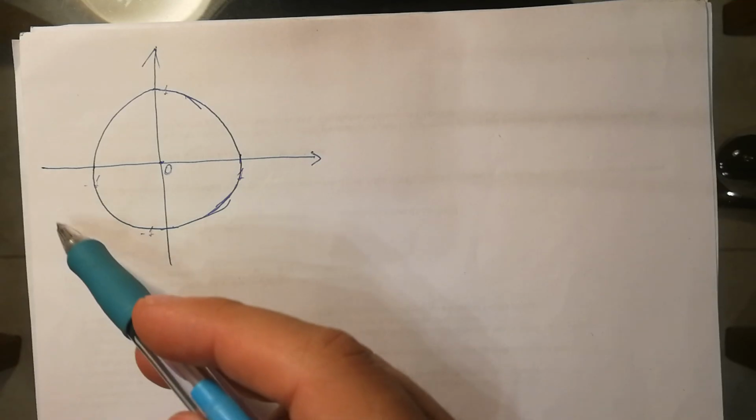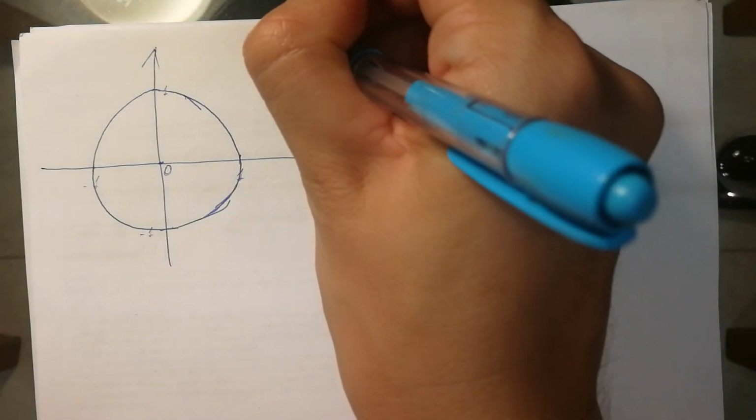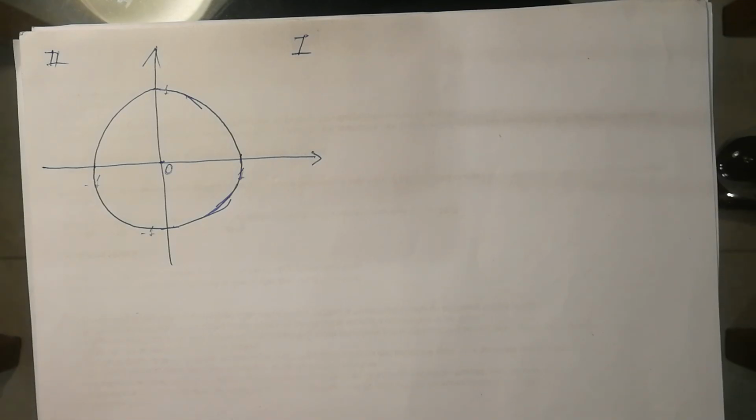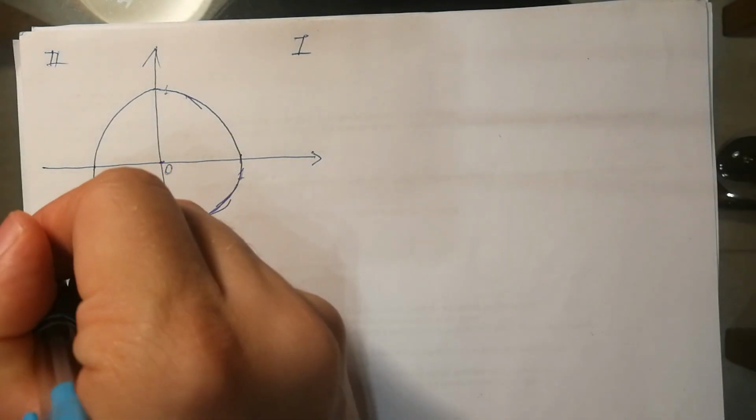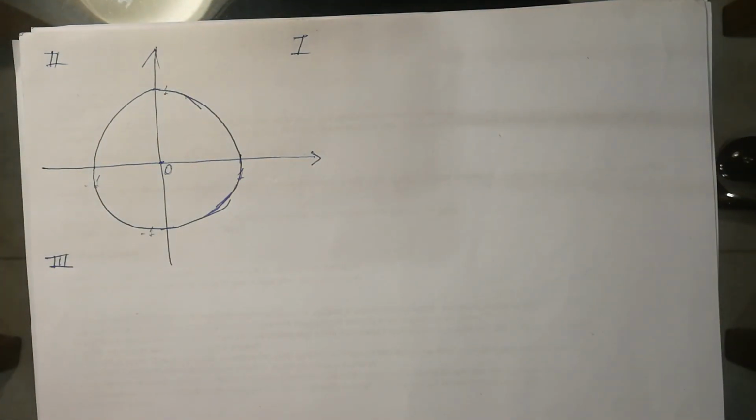The coordinate lines divide the entire plane and our circle into 4 parts. 1, 2, 3, 4. And each of the parts is called a quadrant or a quarter and is numbered in the following sequence. The first quarter is at the top right. The second quarter is at the top left. The third quarter is at the bottom left. And the fourth quarter is at the bottom right.